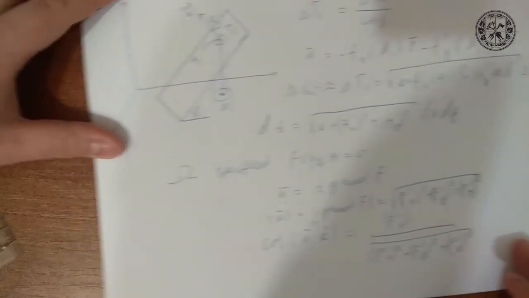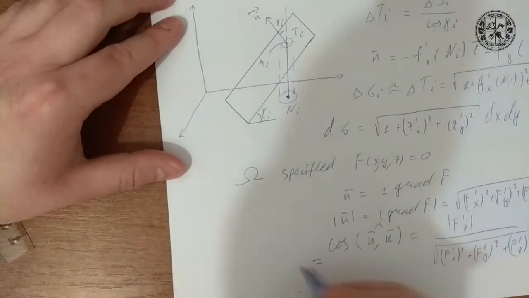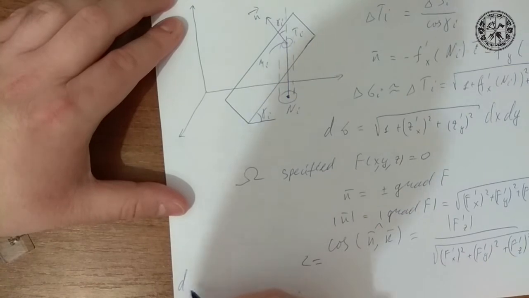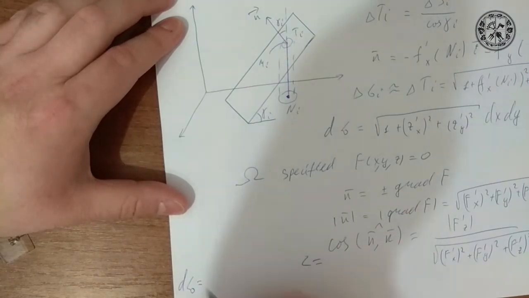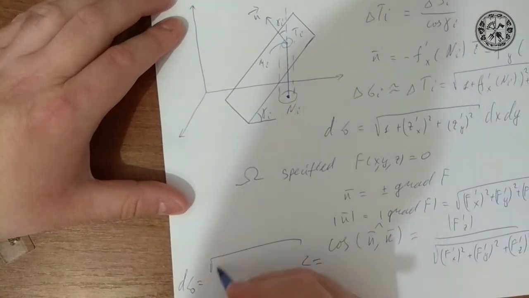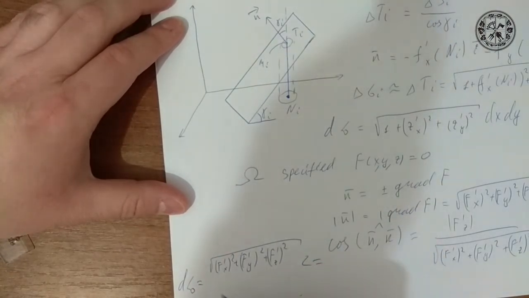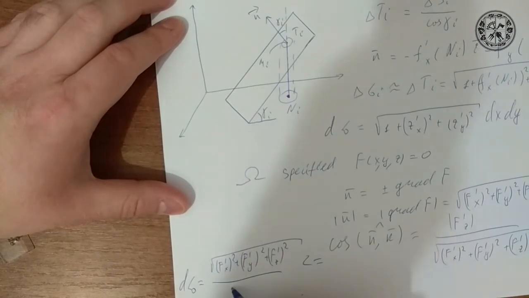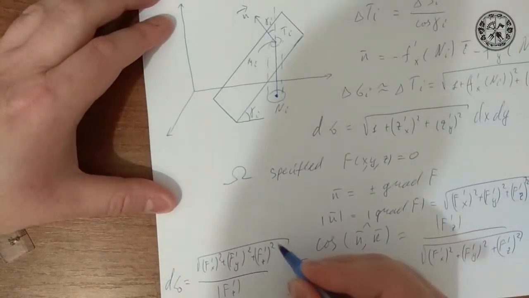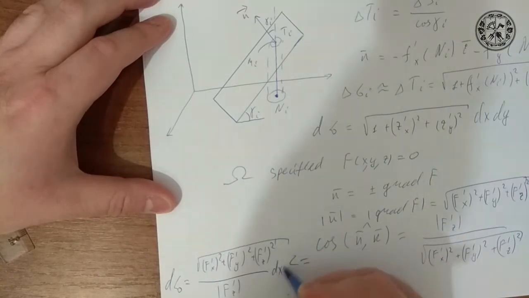So from here we get that d sigma will be the square root of the sum F by x squared plus F by y squared plus F by z squared, divided by the absolute value of derivative F by z, and everything is multiplied by dx dy.